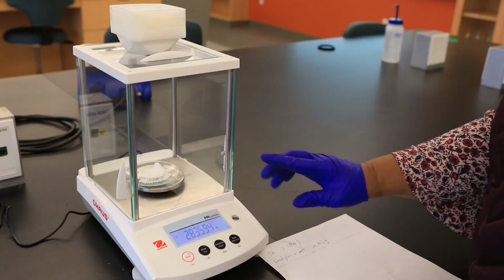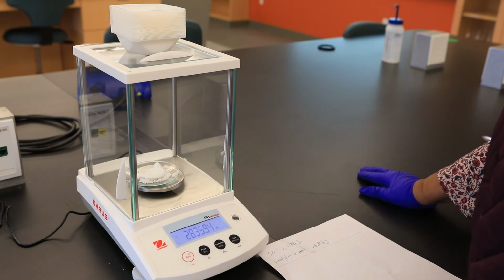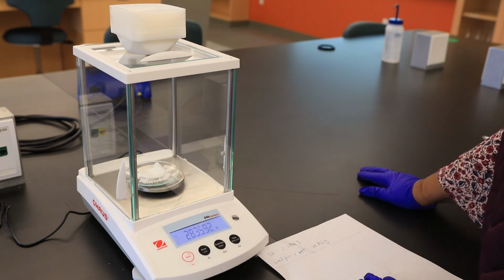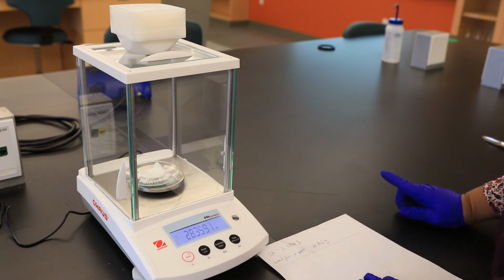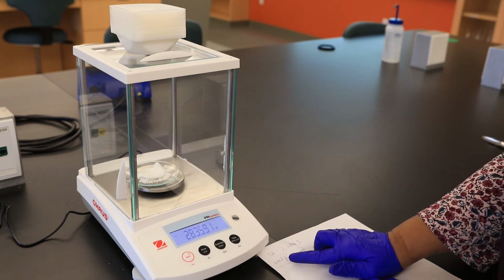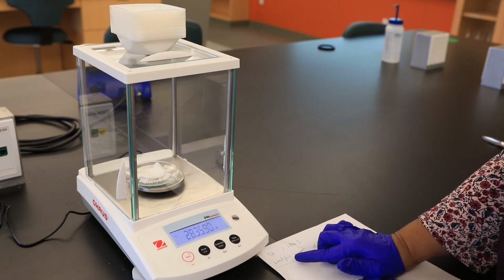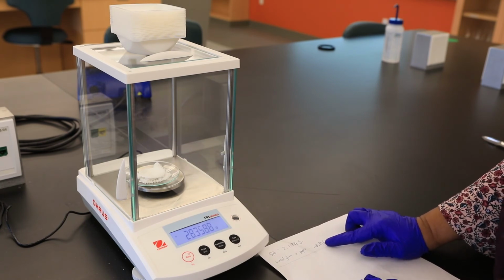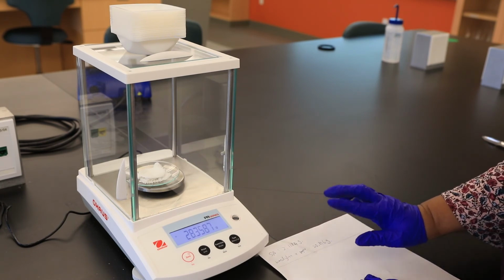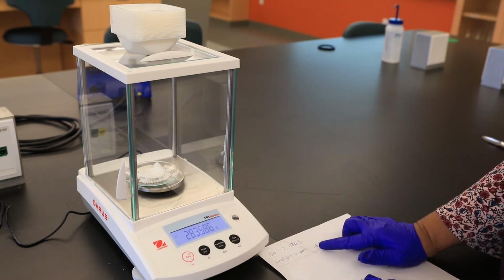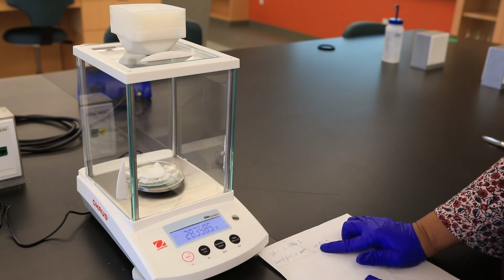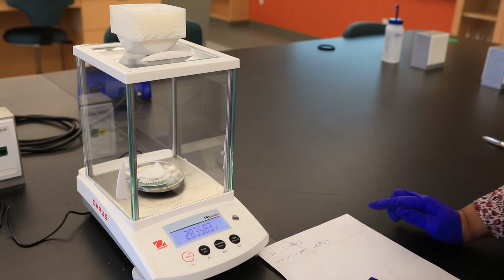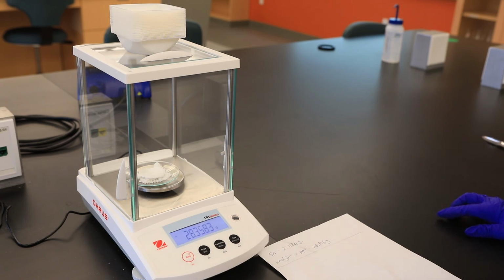So the mass now of the watch glass, aspirin and the filter paper is 28.359 grams. I should also point out to you that prior to this, I also pre-recorded the watch glass and the filter paper, and that mass was 25.816 grams. So the difference between those two, between 28.358 and 25.816 grams, will give you the mass of aspirin.